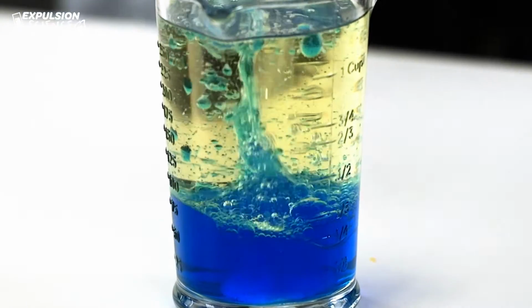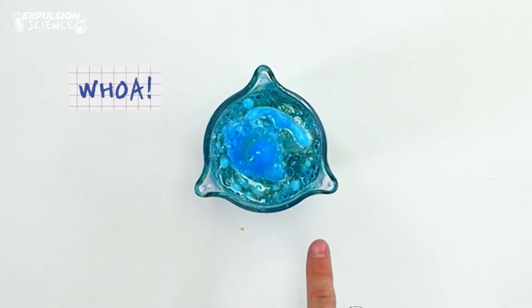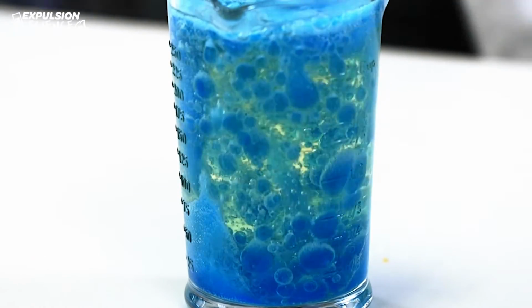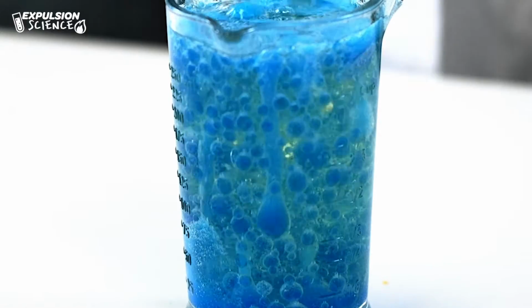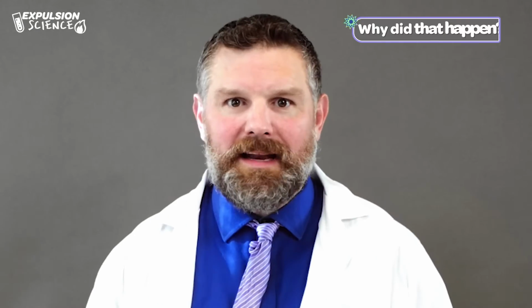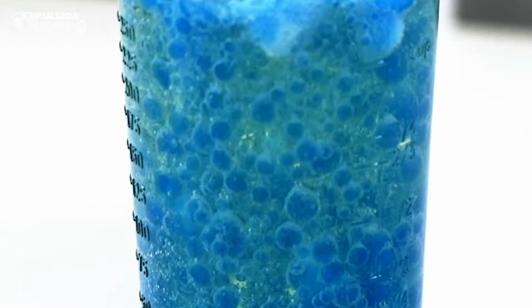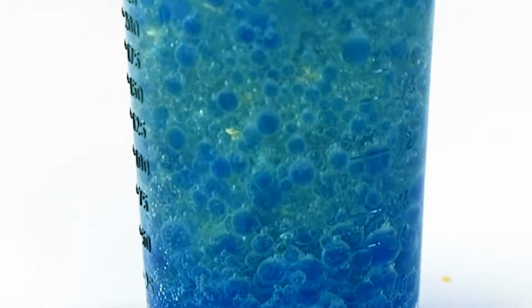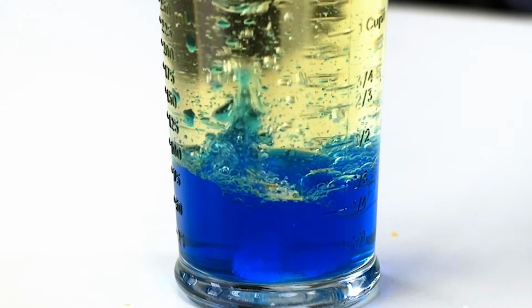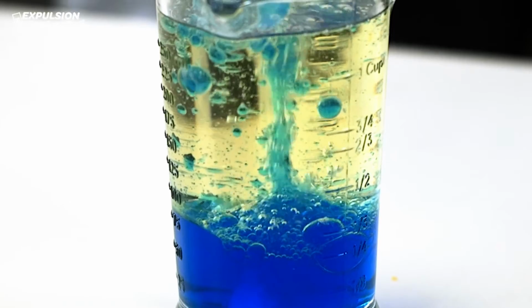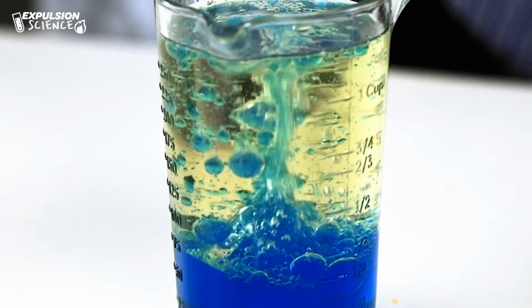See how it's bubbling up? Whoa! You see that? That's pretty cool. Why did that happen? Did you see how the carbon dioxide bubbles are being released from the seltzer tub and pushing the water molecules up? How cool is that? If you pay close attention, you'll notice that the water molecules, once they make it all the way up to the top, they fall right back down due to their density, and the cycle continues.